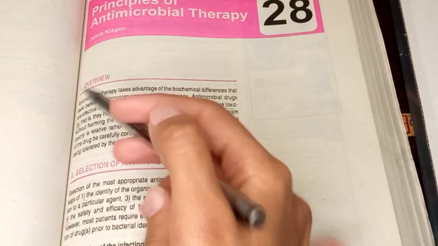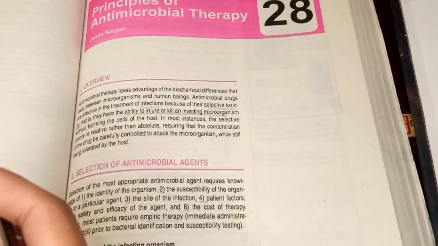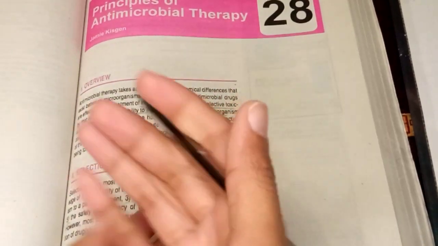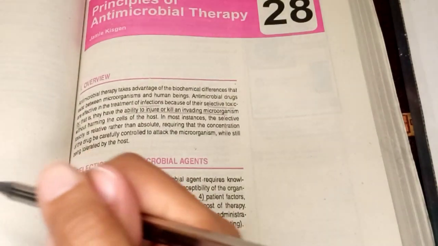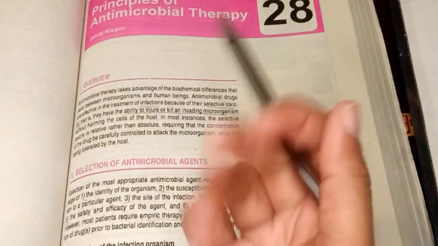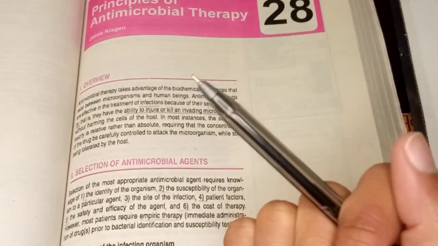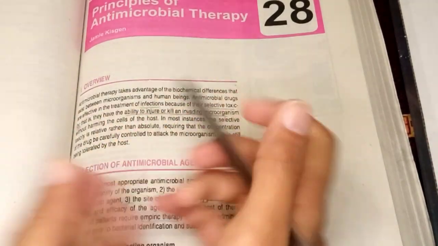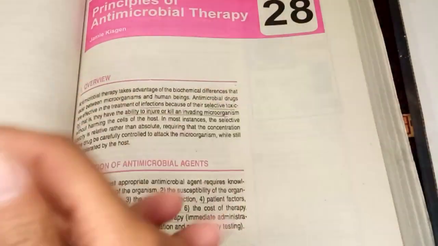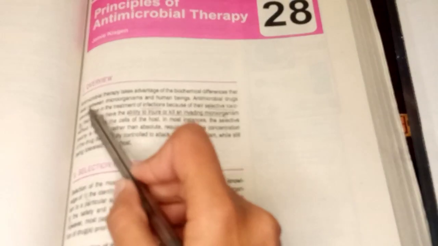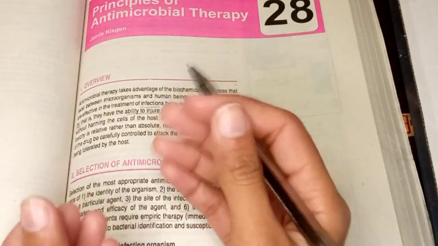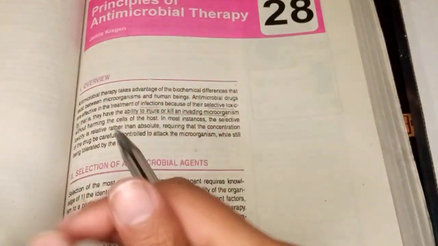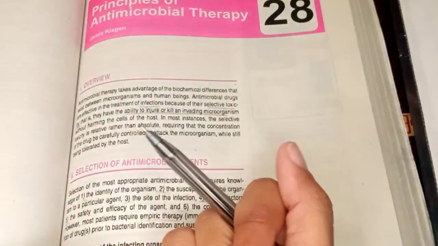Okay, so let us first start with the overview. So basically, how these drugs work. This antimicrobial therapy basically targets specific properties of the microorganism that are not similar to us, that are not common to us human beings. They take advantage of the biochemical differences that exist between the microorganisms and human beings. It means that only those properties that are unique to microorganisms are targeted, so they are not going to harm us.